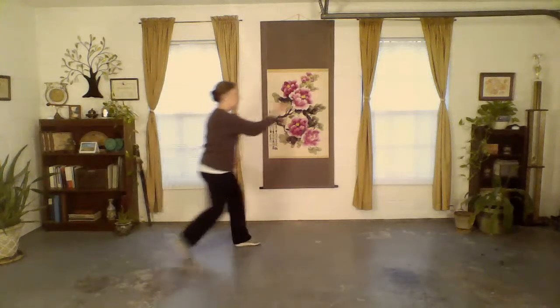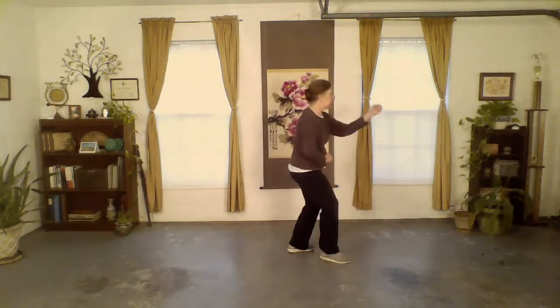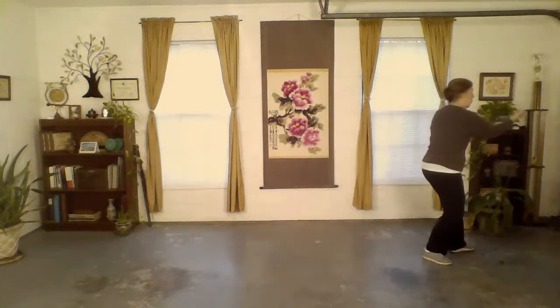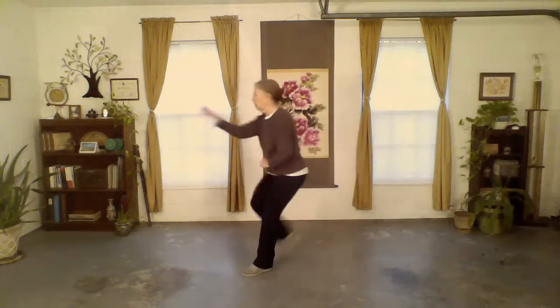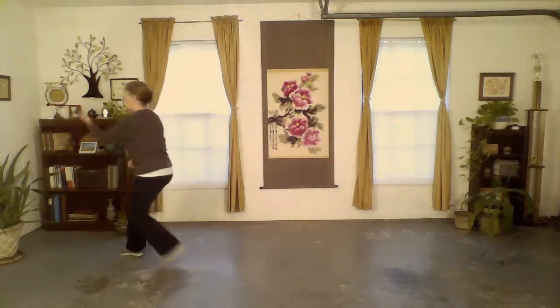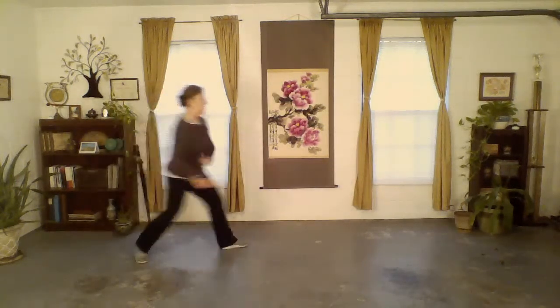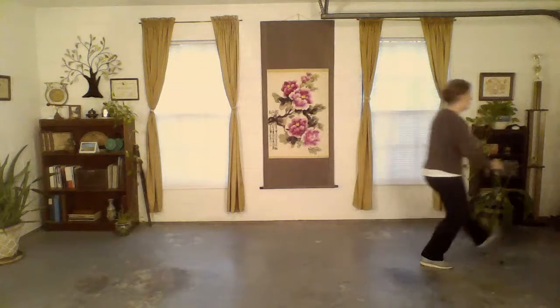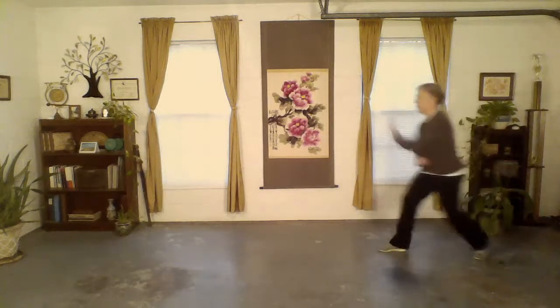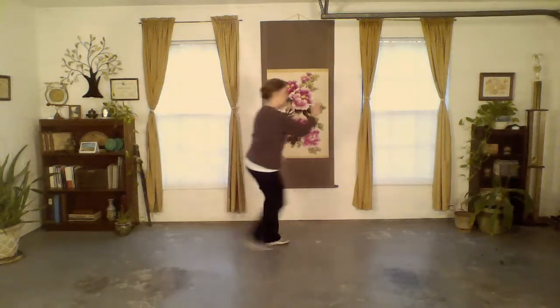Speed it up just a little bit. Turn. Turn. Keep going. Turn again. Keep going. Come back around one more time. Turn. One more. All right, relax.